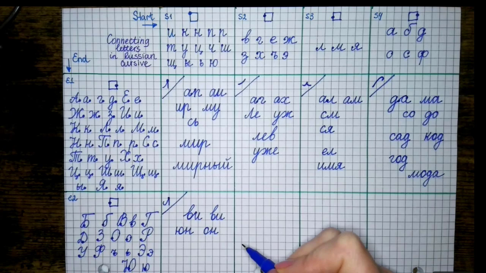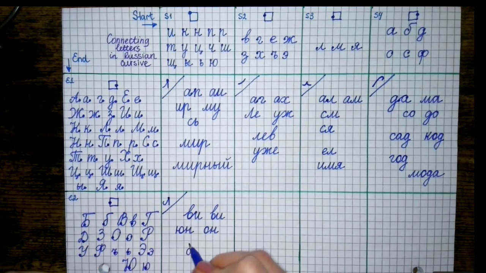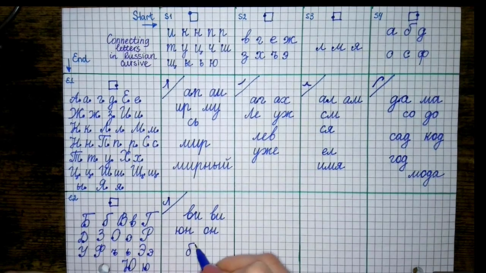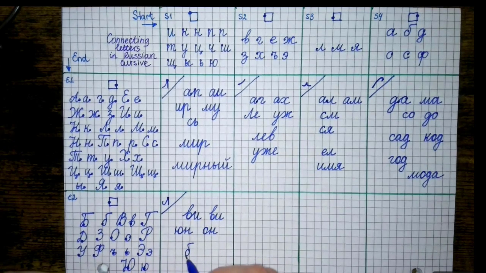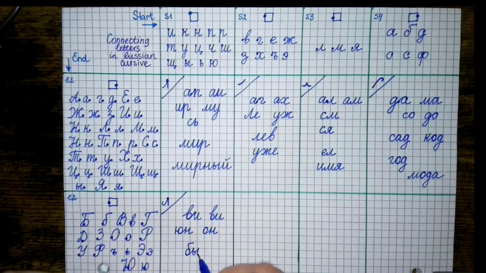Okay, let's try some words. So here we'll write the word пшеница, which means wheat. So here we ended В here, and we basically go back to this spot and we trace it and we drop it. В.